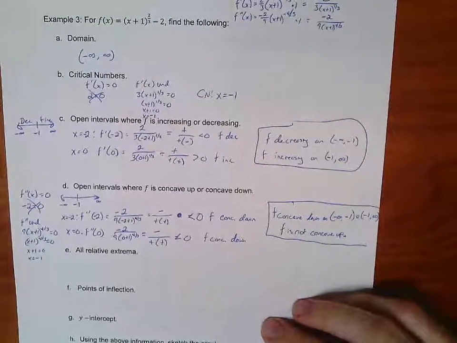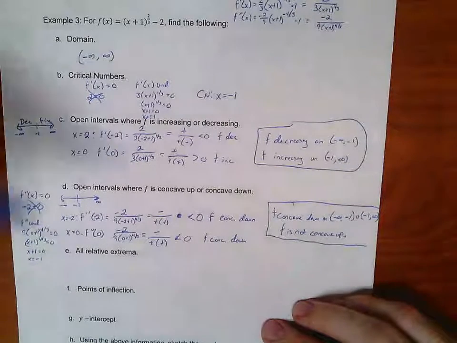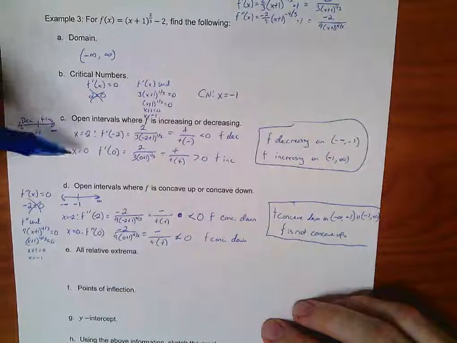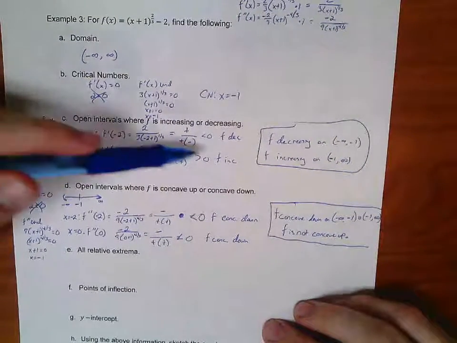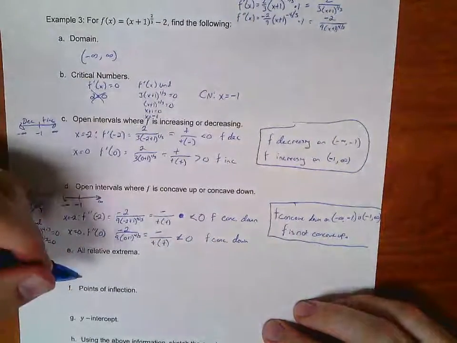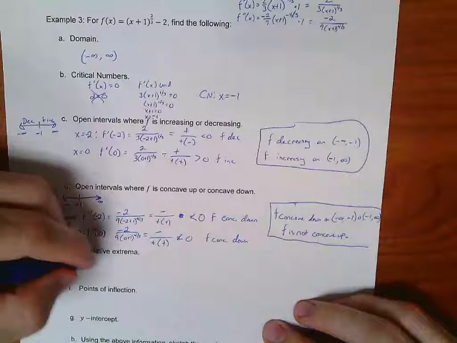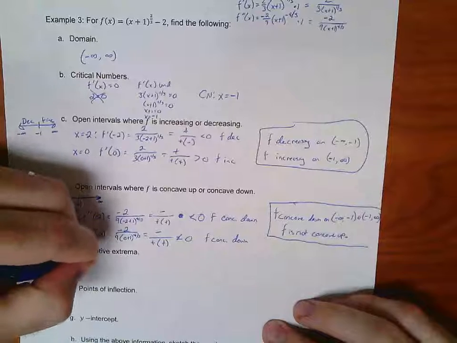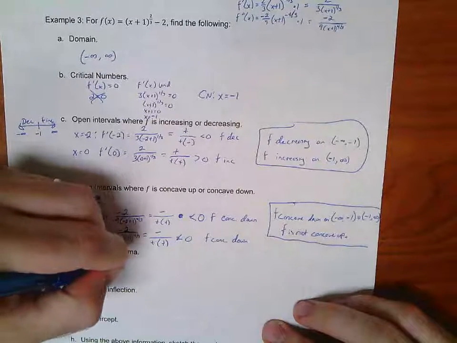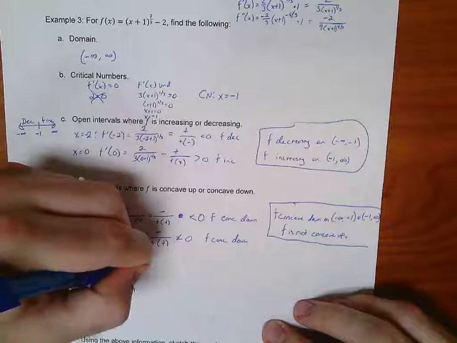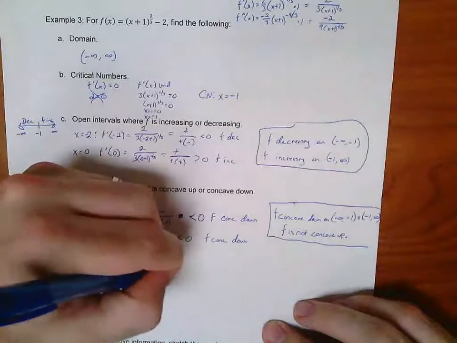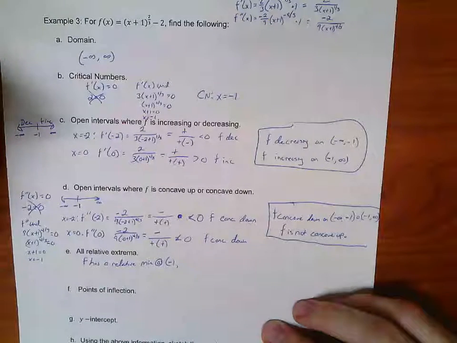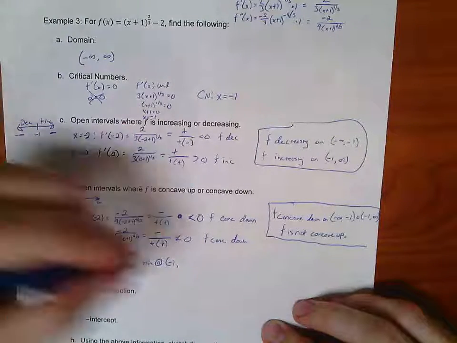Well, luckily for us, we already have the work for the first derivative test. So we've already tested on both sides. We know it's changing from negative to positive, which then means that f has a what? F has a relative minimum at -1.